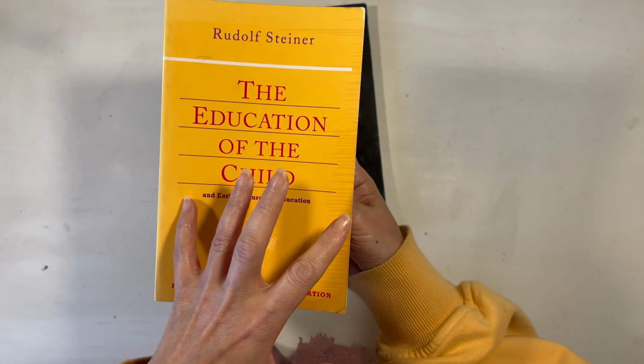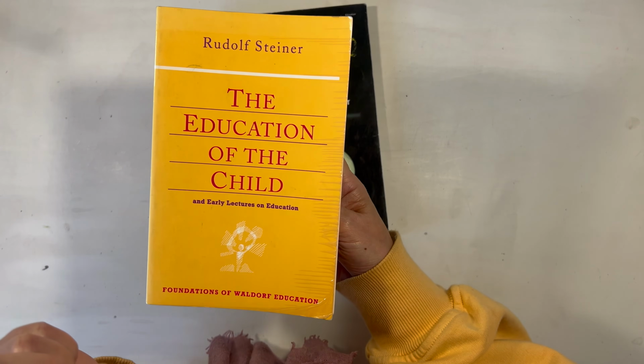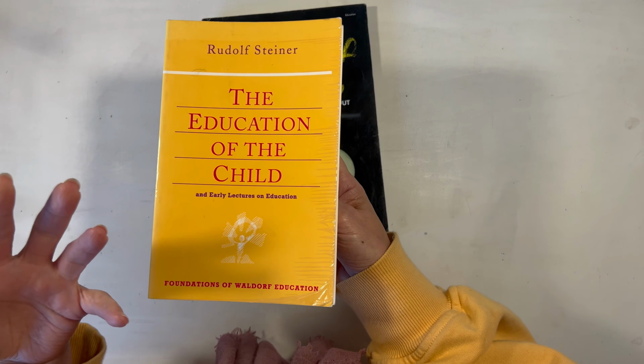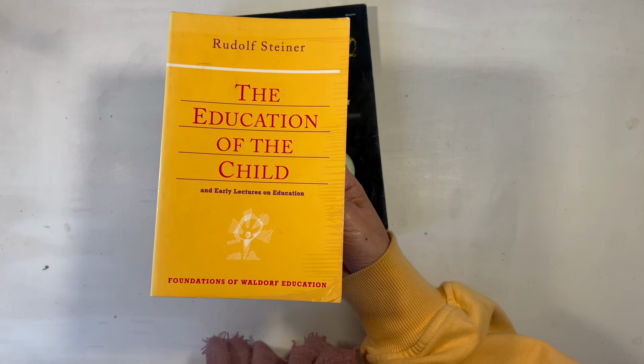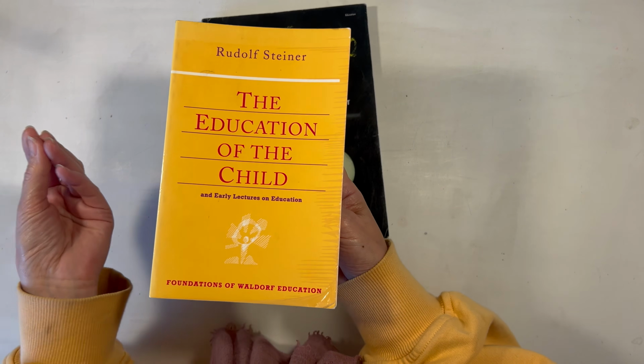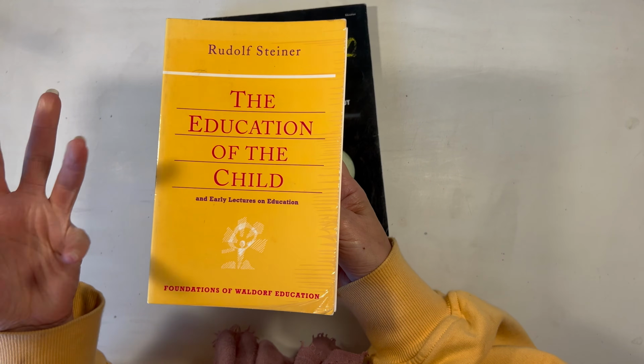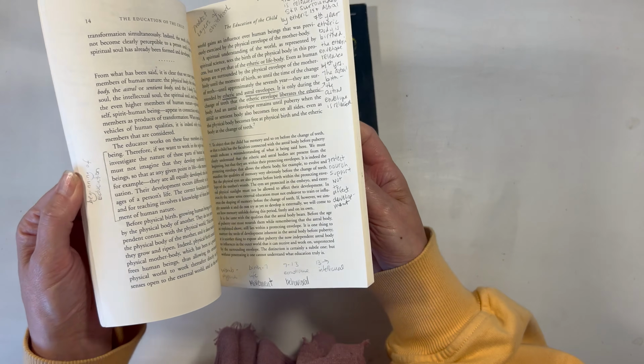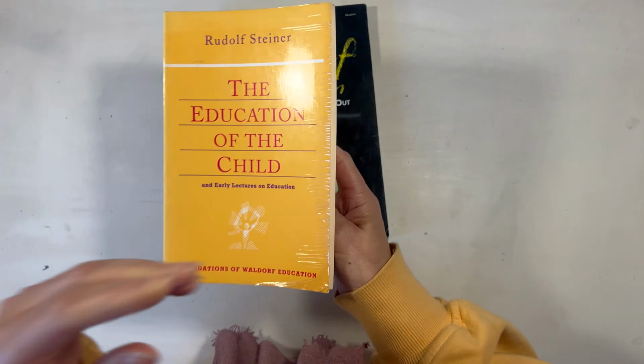There are other books in this series as well. I think Kingdom of Childhood is the one with the pink cover. I have that one as well, and I cannot find it. And that was filled with notes as well. I might have lent it out and never gotten it back. So I'm kind of sad about that, because I do tend to write in my books pretty extensively. And then I love reading other people's notes as well.